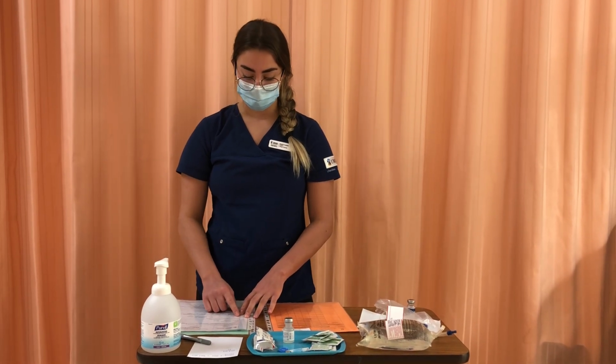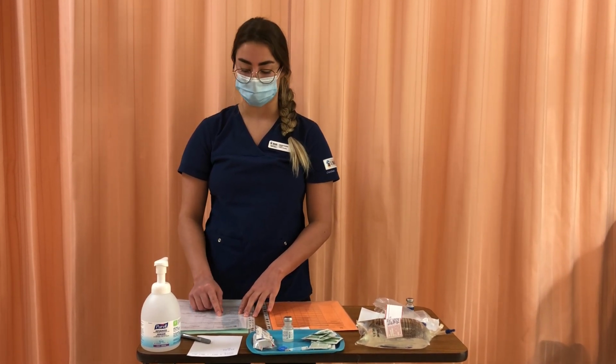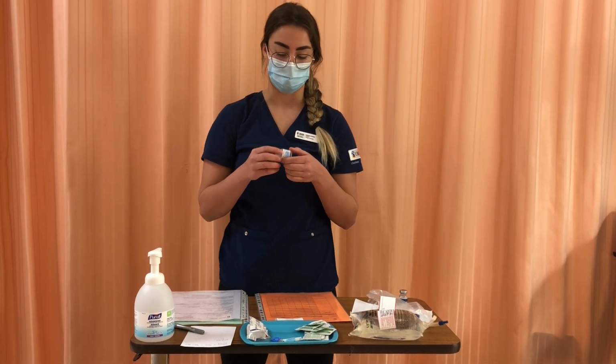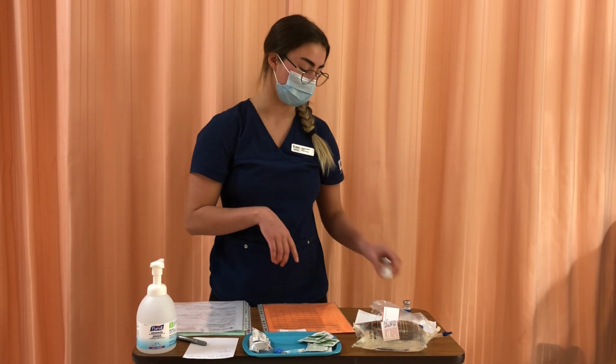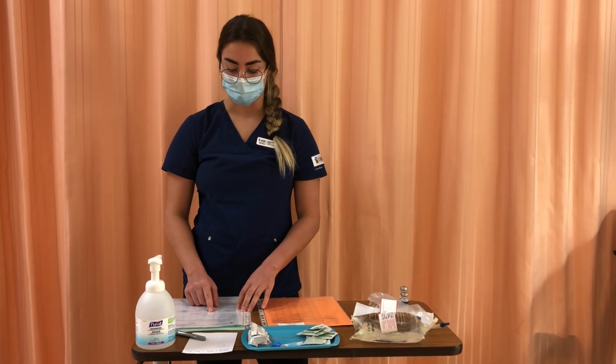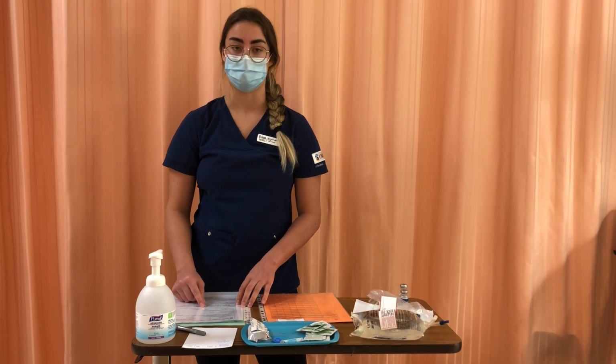So for reconstitution, we're reconstituting with 4.8 milliliters of sterile water for injection. So I'm going to pull my sterile water and make sure it's not expired and that the vial is intact so I can use this. Later we're going to be diluting in 250 to 500 milliliters of normal saline or D5W.